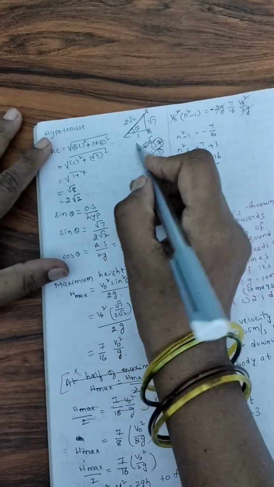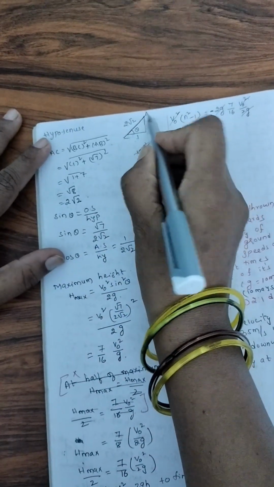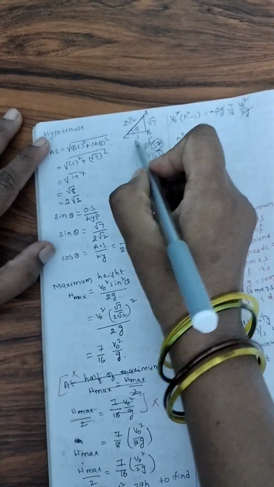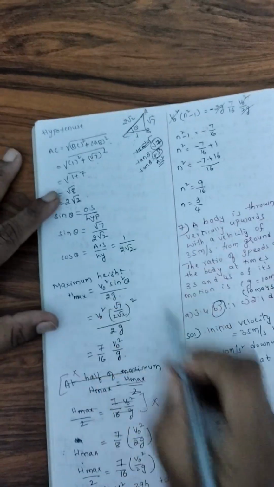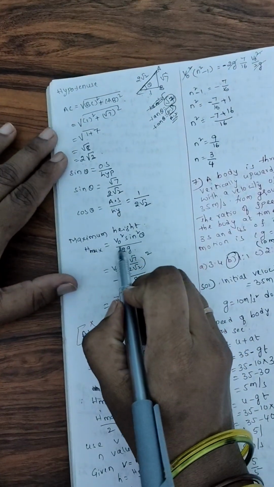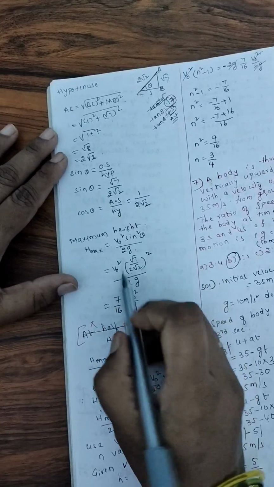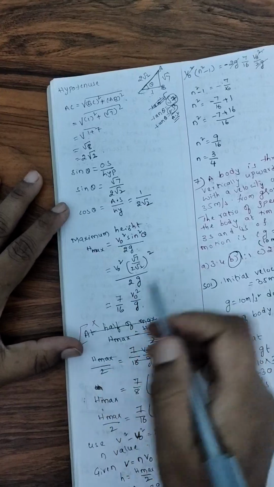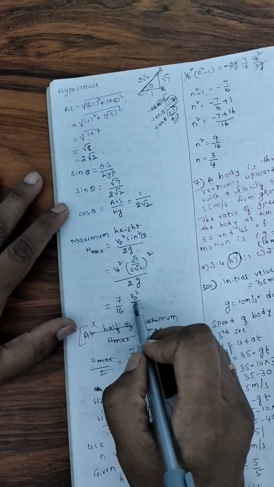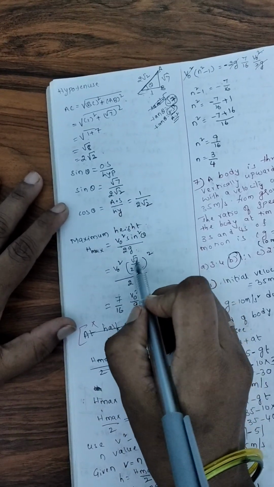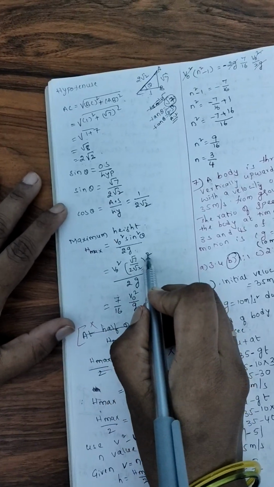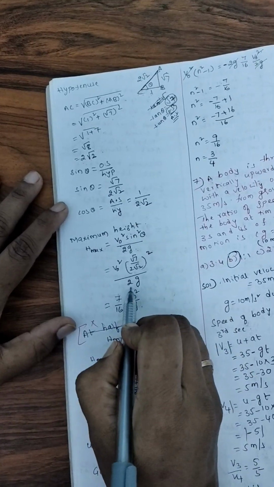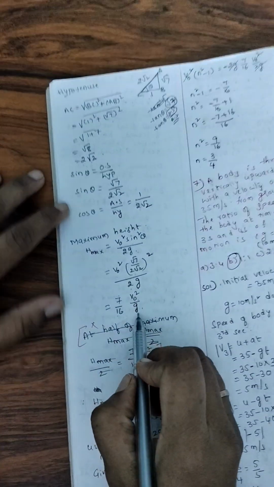Right? Now first let us find out sin theta. Opposite side by hypotenuse. Root 7 by 2 root 2. Then cos theta. Adjacent side by hypotenuse. 1 by 2 root 2. Right? Now maximum height. Formula V naught square sin square theta by 2g. So V naught square into sin square theta. Sin theta, root 7 by 2 root 2 whole square, by 2g. So we will get 7 by 16 V naught square by g. Root cancels, 7 by 2 square, 4. Root cancels, 4 into 2, 8. 8 into 2, 16. So 7 by 16 V naught square by g we got.